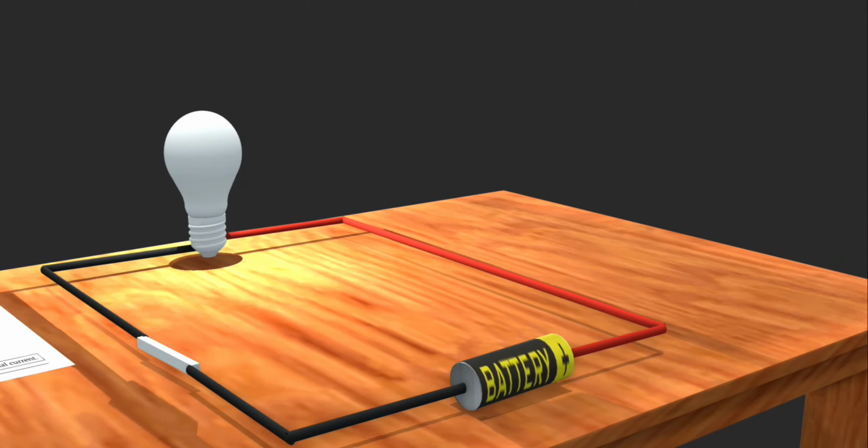The moment the circuit becomes complete, an electric field is established across the wire. And electrons start moving from the negative terminal towards the positive terminal. These blue dots represent electrons.